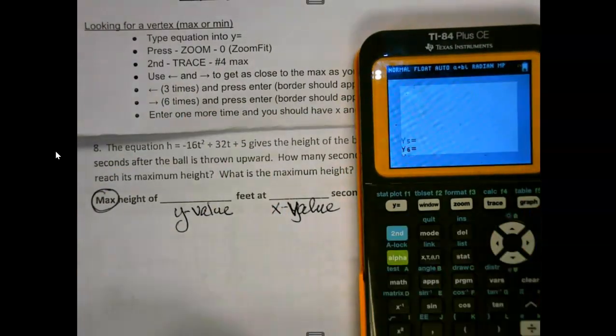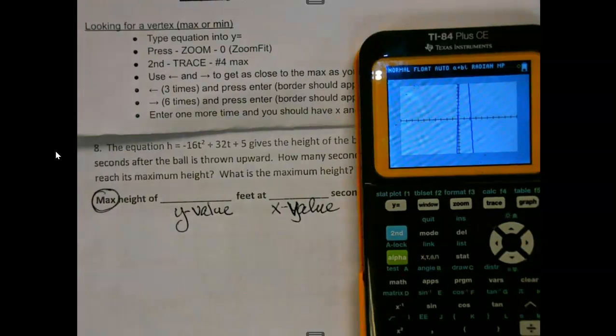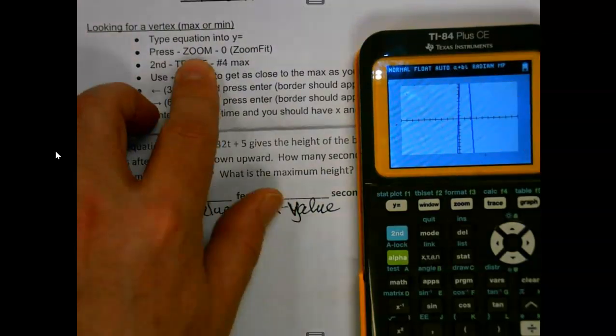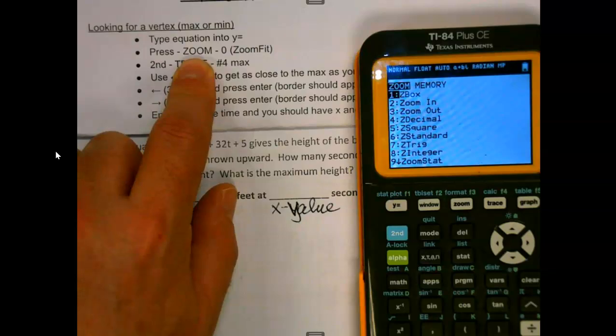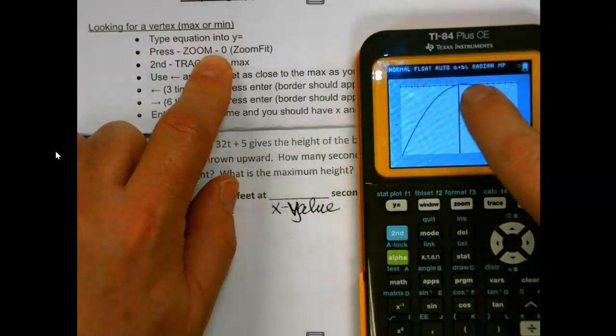And I can look at the graph first. Let's do that. Okay. The max is up here somewhere. Well, I can't see it, Hardy. Okay. Zoom 0 should help us see where that max is. There it goes. Okay, I can see it now. It's up there.